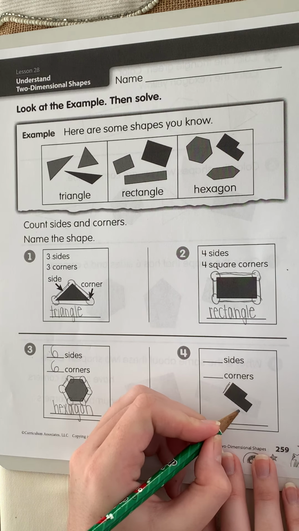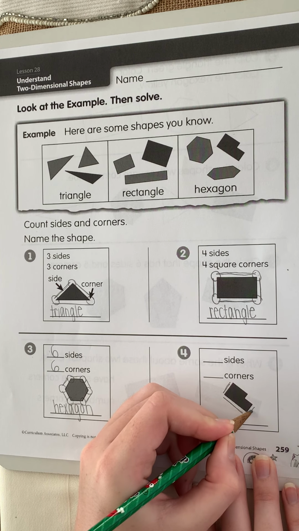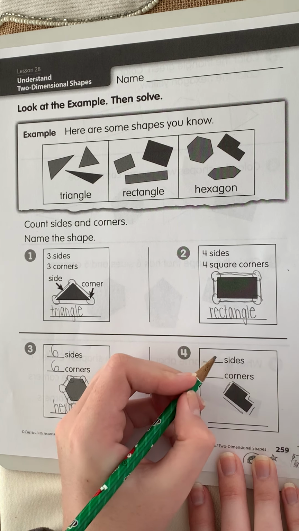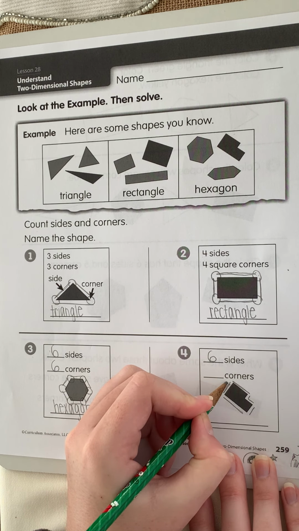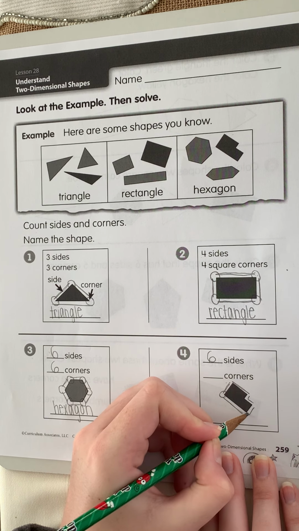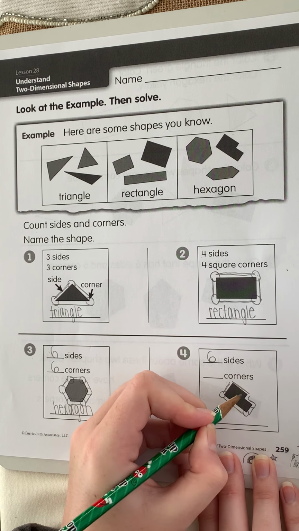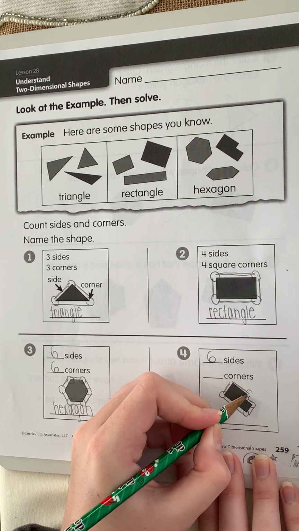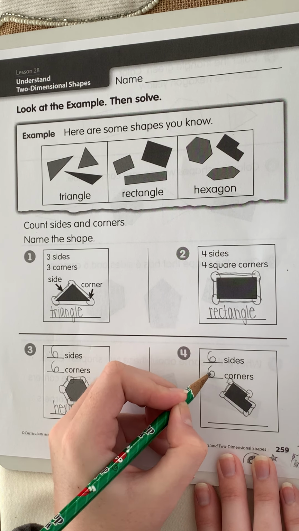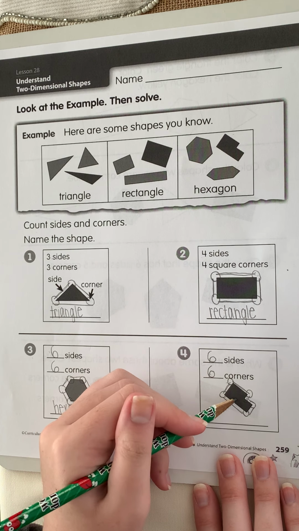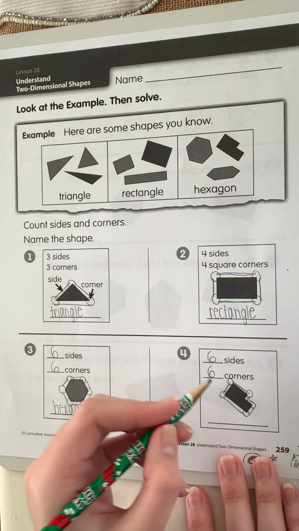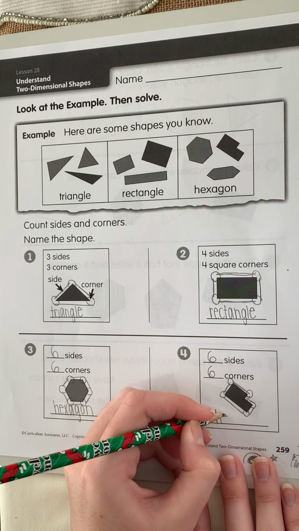1, 2, 3, 4, 5, 6. I have 6 sides on this shape, and now I'm going to count the number of corners. 1, 2, 3, 4, 5, 6. I have 6 sides and 6 corners. This shape looks like a shape that was given to me in the hexagon example, so I know that this is also a hexagon.